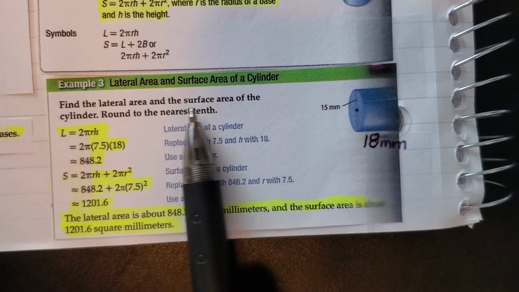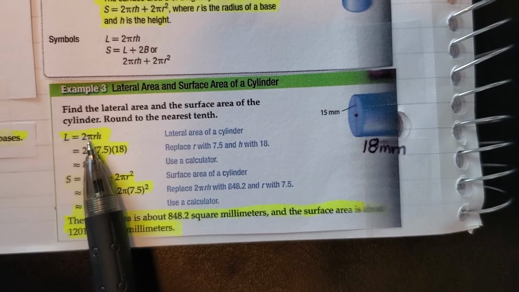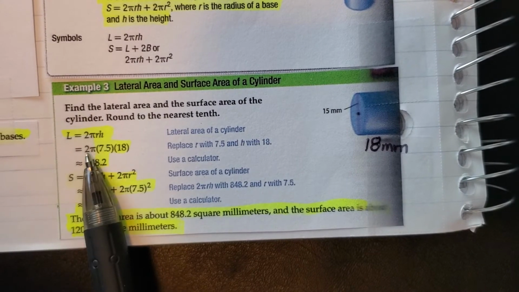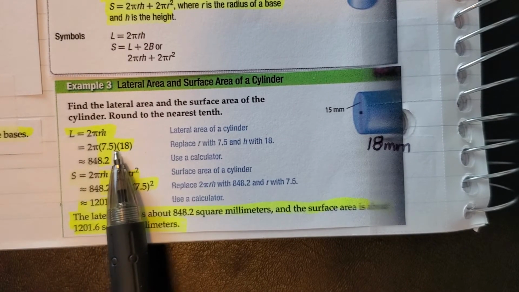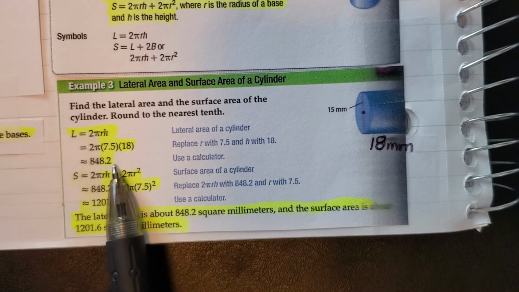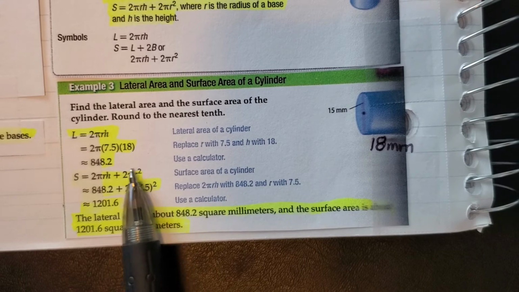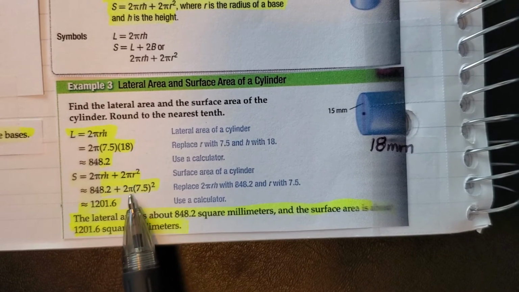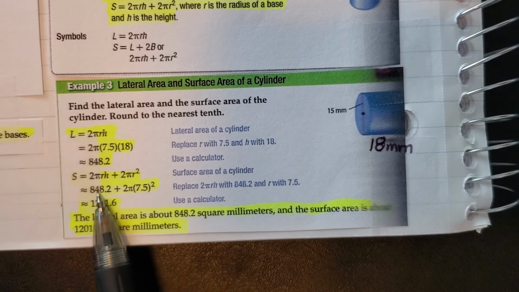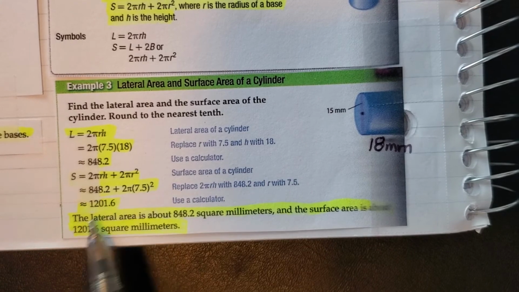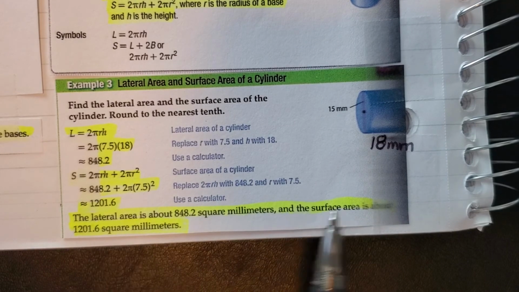It says, find the lateral and surface area of the cylinder. Round to the nearest tenth. So the lateral area is 2 pi r times your height, so that's the rectangle. We'd say 2 pi times, in this case, 15 is the diameter, so we cut it in half and get 7.5, times 18. So we get 848.2. The surface area is going to be that, 848.2, plus the areas of the two circles. The radius, remember, is 7.5, so we go 2 pi times 7.5 squared, and when we put these together, we get 1201.6.